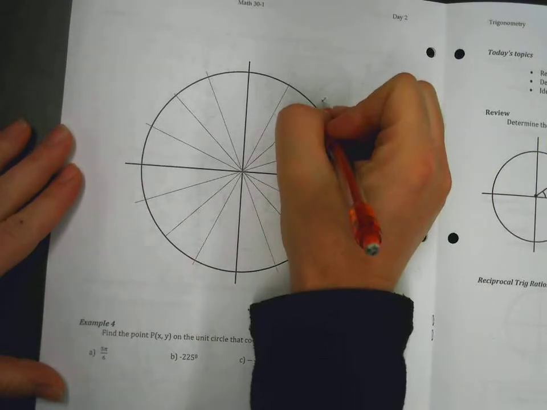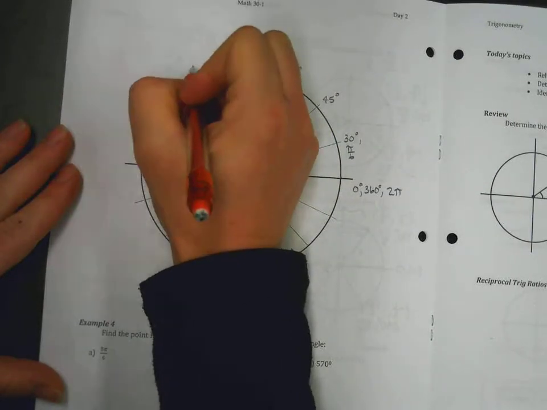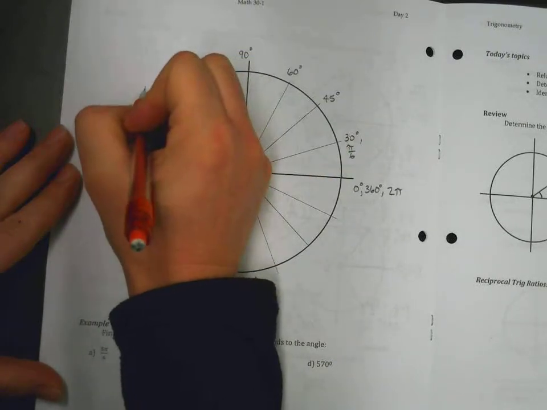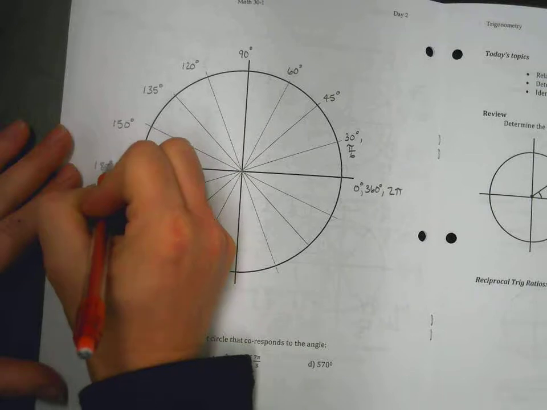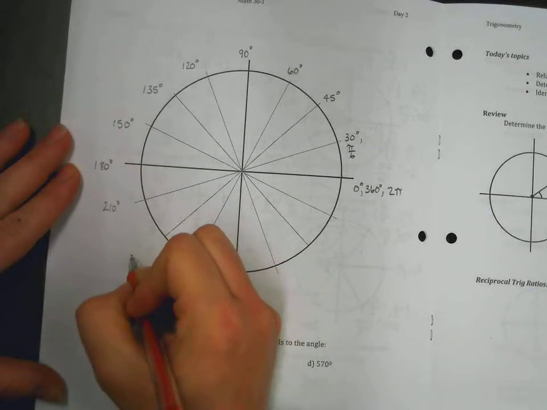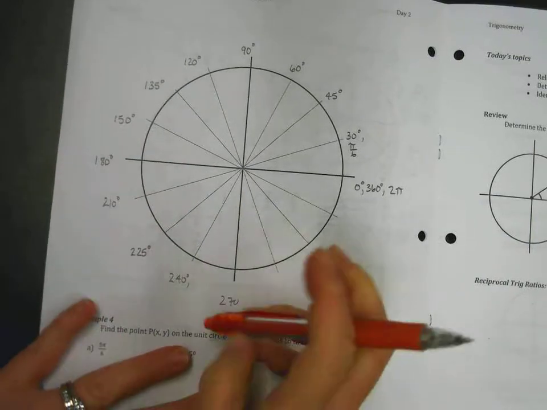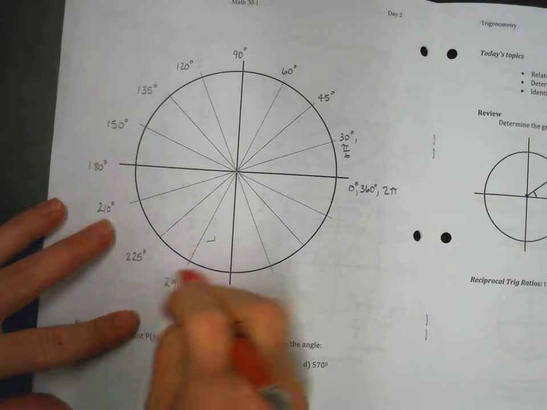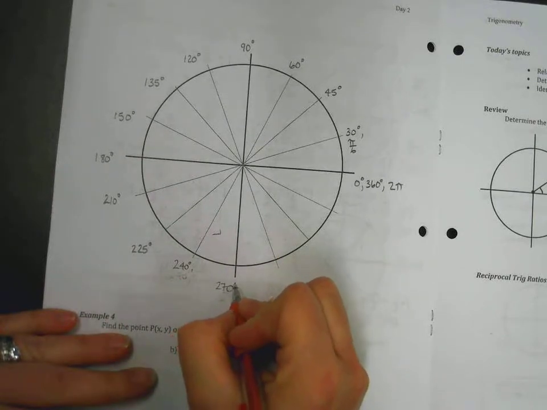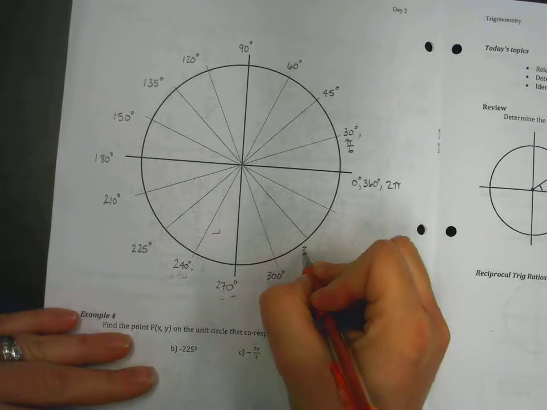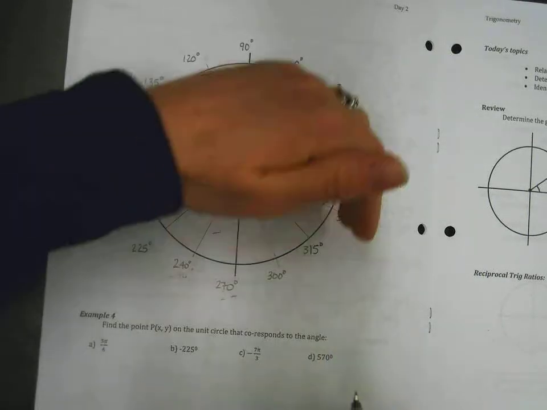So here's 0, 30, this would be 45 degrees, 60 degrees, 90 degrees, 120, 135 degrees, 150, 180, 210, 225, 240, 270, sorry, I'm just going to move these closer, 240 degrees, 270, 300, 315, and 330.